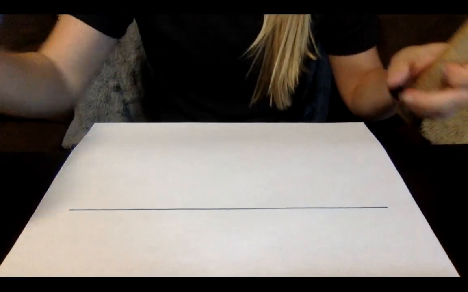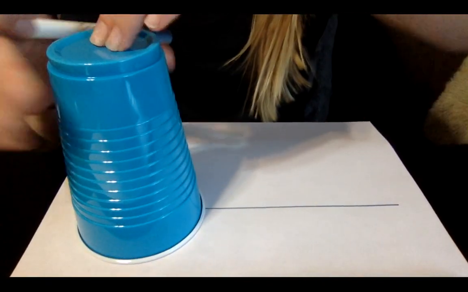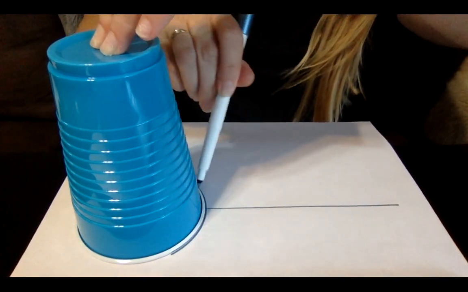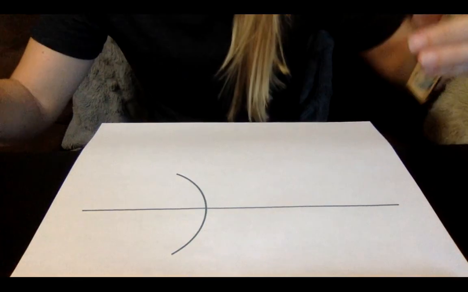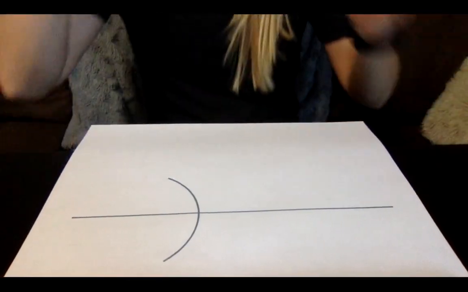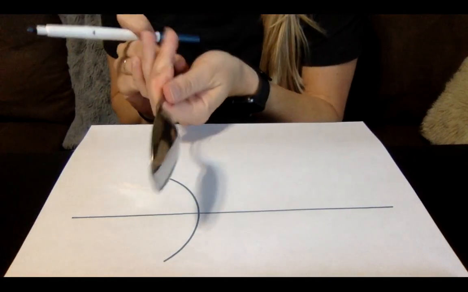All right, so there's my midline. I have a little blue solo cup here, and I'm going to use that to represent my convex mirror that I have here. Okay, so I just did a line. There's my convex mirror. If we're looking at this in, like, a spoon, it'll be something similar to this.